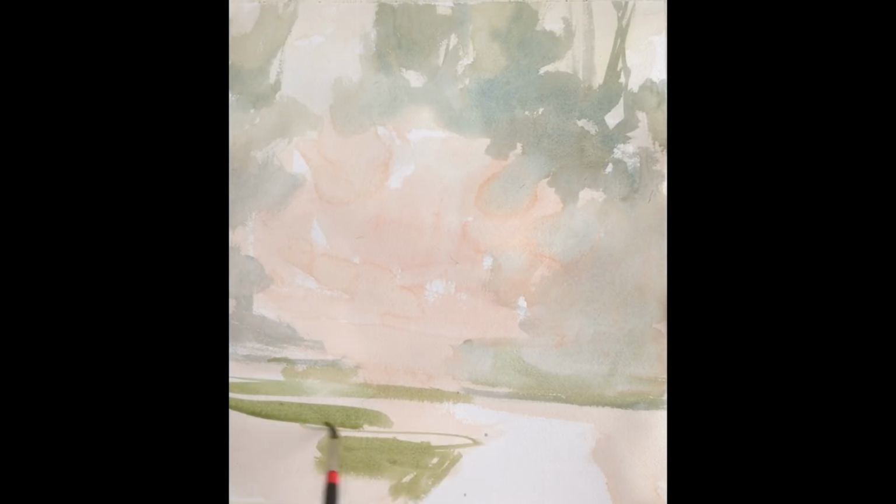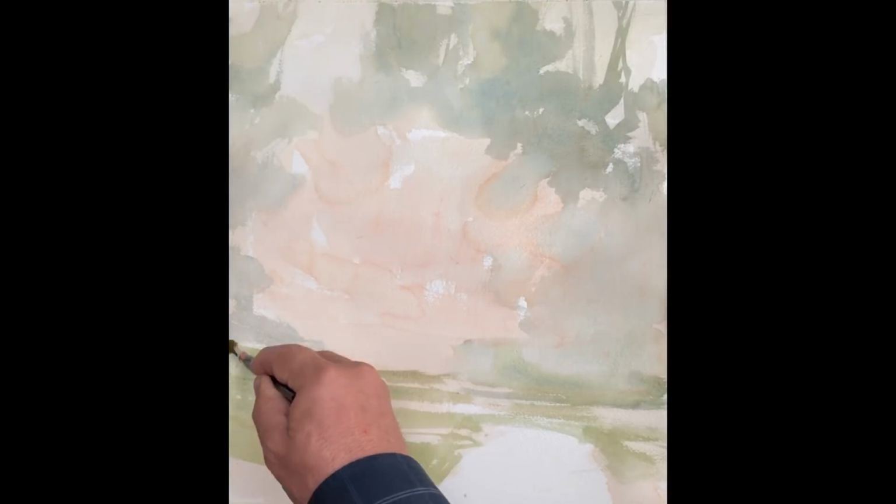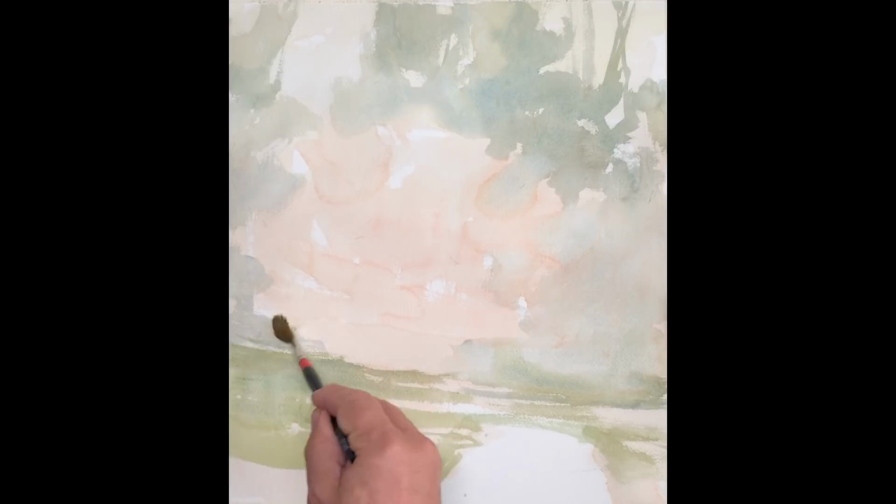I'm extending this now, adding a bit more cad yellow into the foreground, trying to bring that area forward and at the same time create depth in the painting. But I'm keeping the tonality relatively close, a bit darker, but minor degrees, I would say, minor degrees of darkness as it comes forward.